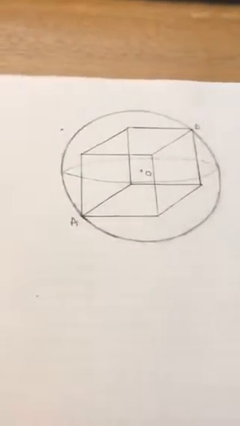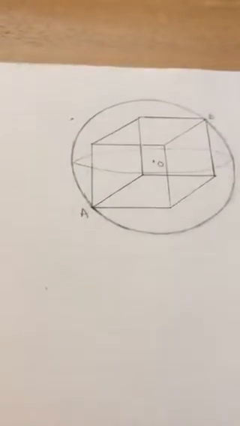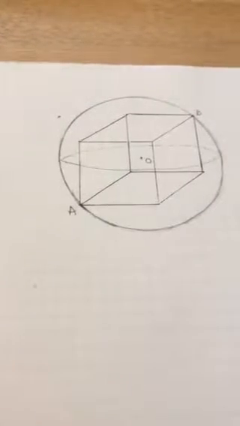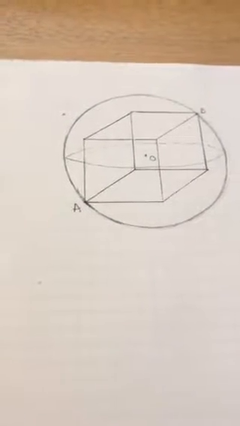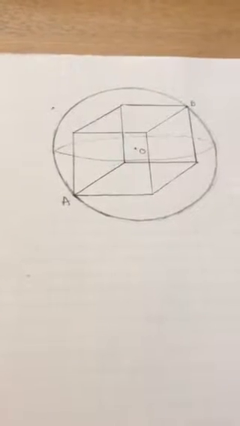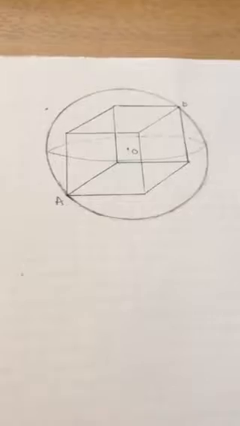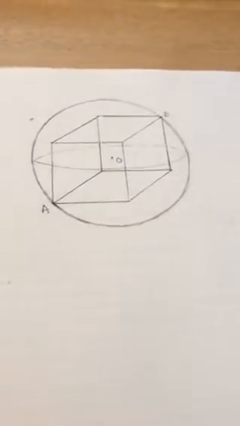As you can see, the Pythagorean theorem used twice will help us calculate the diameter of the sphere. Then half of that would be the radius, and then we can use the volume of a sphere, 4/3 pi r cubed, to solve this. So I'm going to go through each step with you right now.